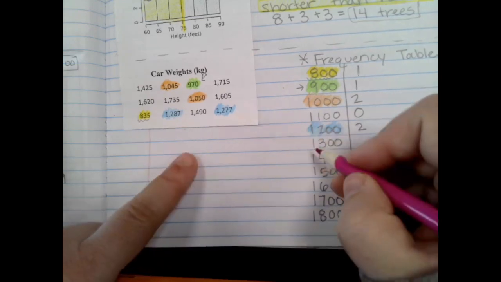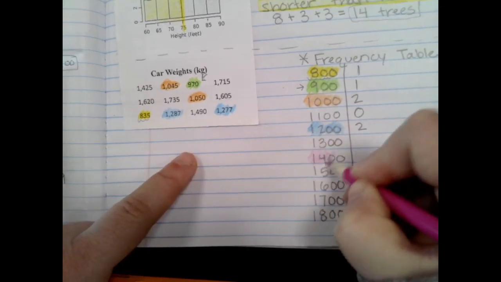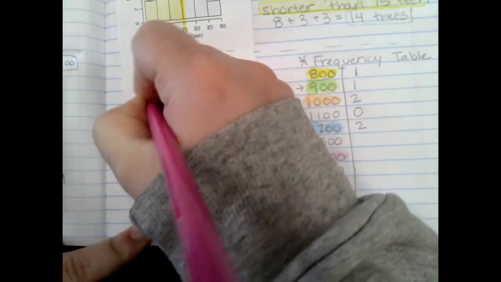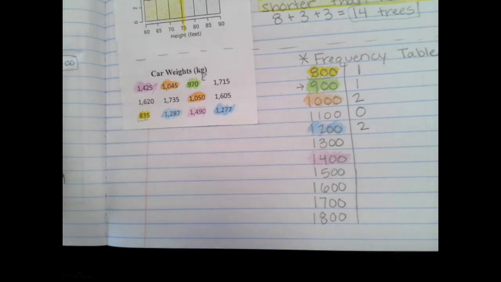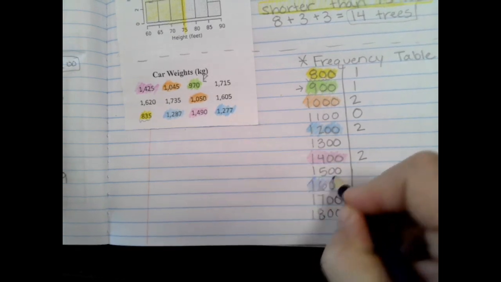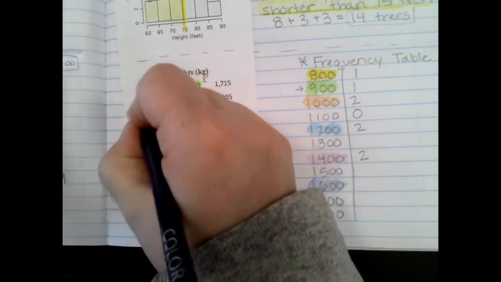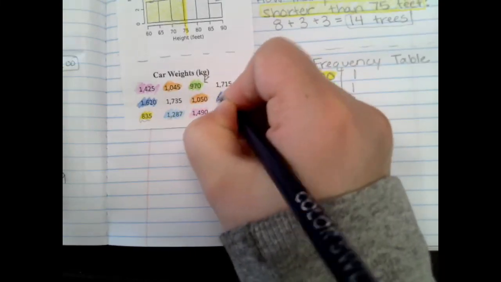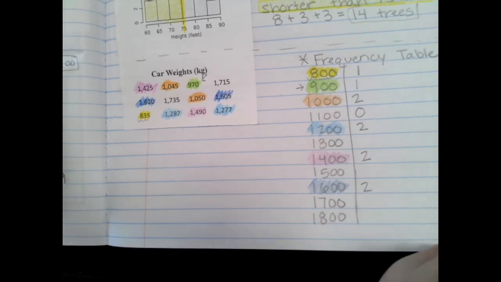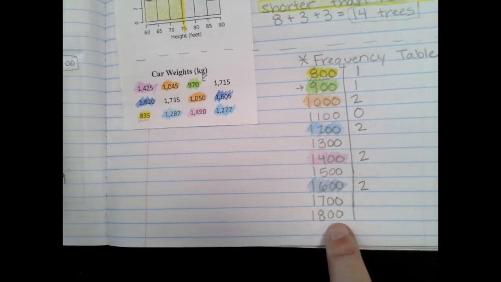Yep. How many? 2. 1,500. 1,600. 2. 1,700. 2.